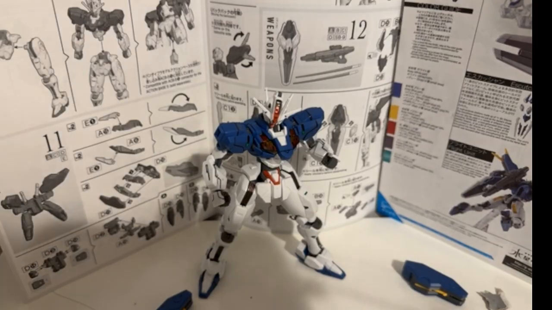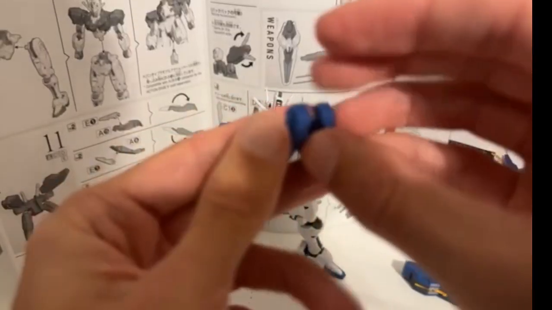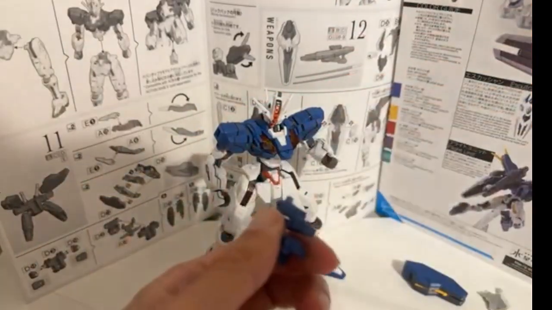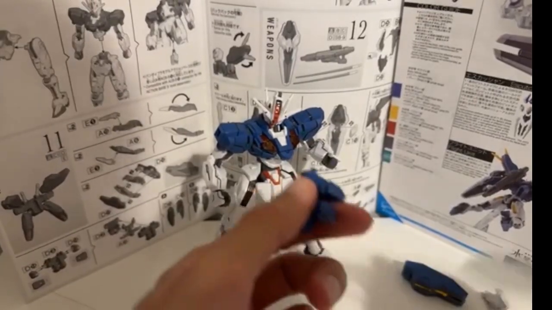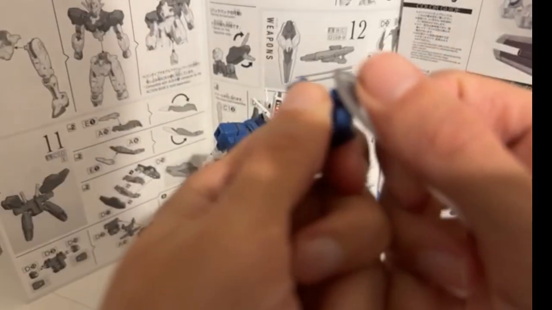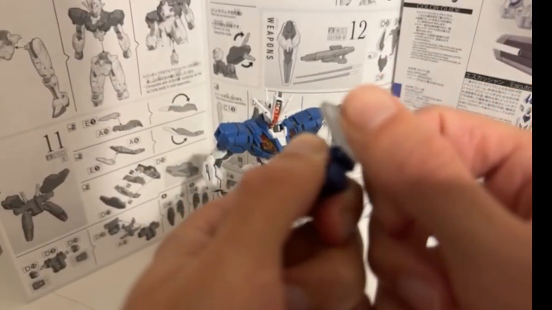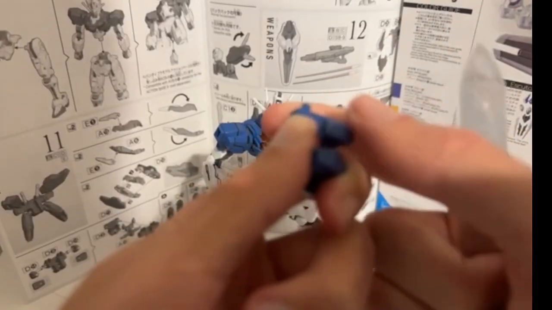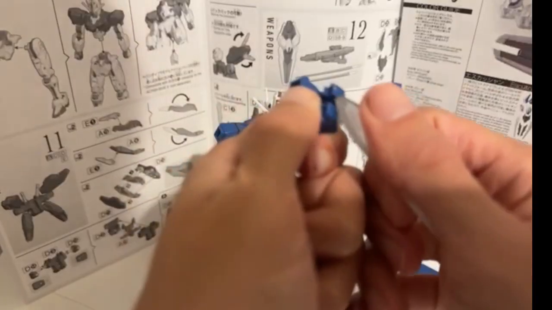Then we got the other one here. Alright, so let's take a look and see what kind of cleanup we have to do. Let's see. Gotta use my glass file. Try to clean up real fast. Yeah. That's pretty good.